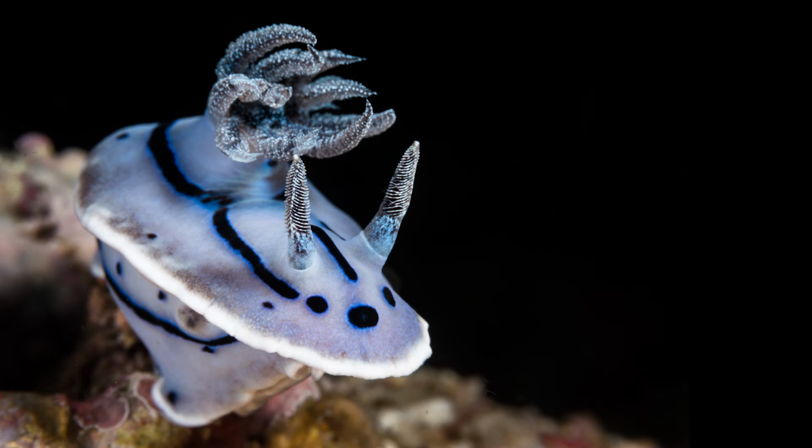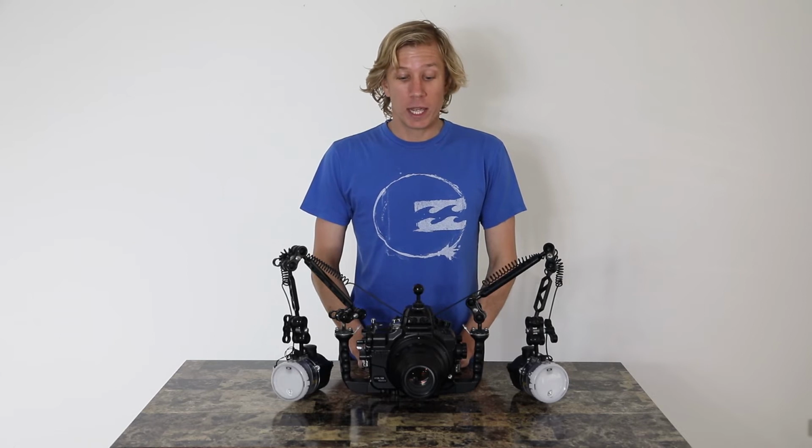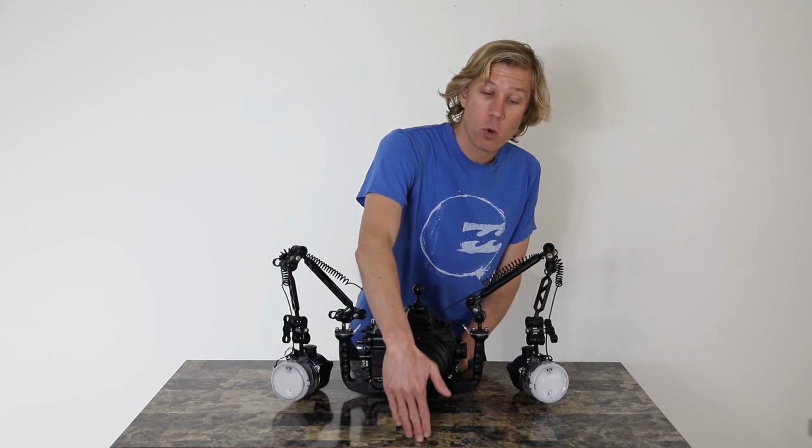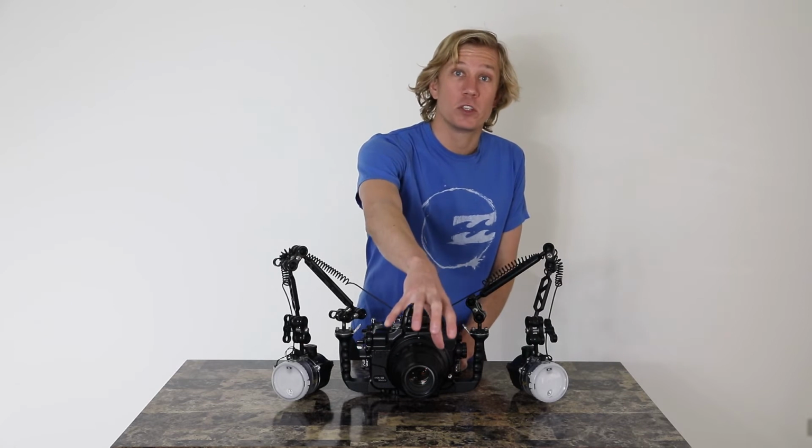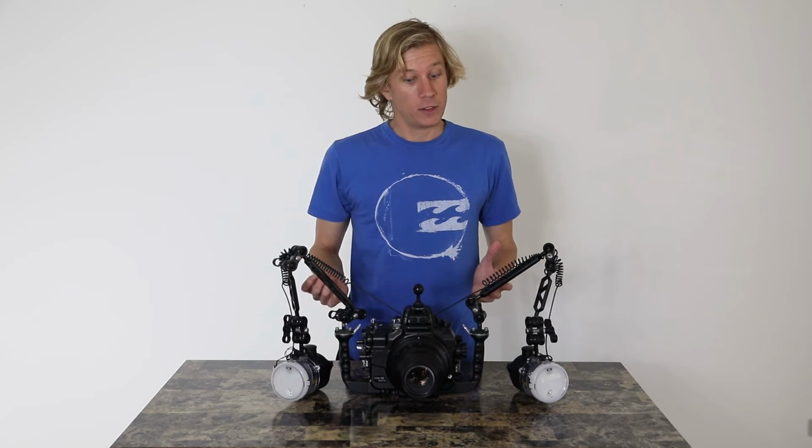Basic macro strobe positioning. The principles for macro are pretty much the same as wide angle, just on a smaller scale. We want to light the subject of the image using the cone of the beam of light, but also not light the space between the front of the dome port and the subject, the water on the sides, above or behind the subject. So we're controlling that light through our strobe positioning to minimize backscatter while lighting the subject.